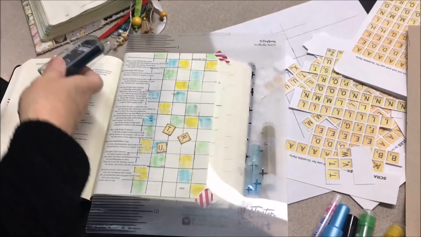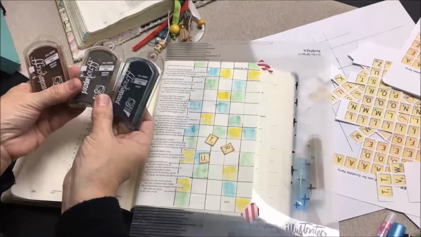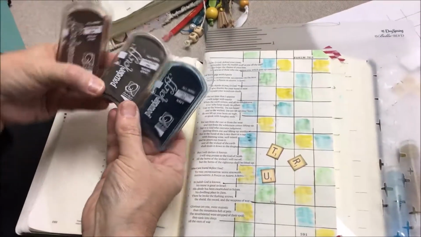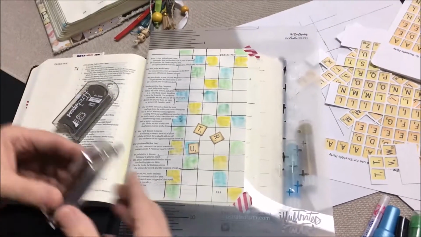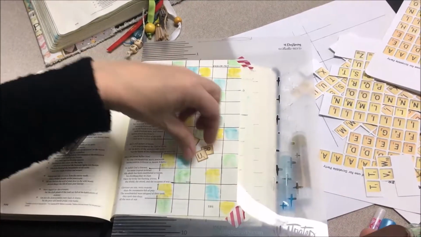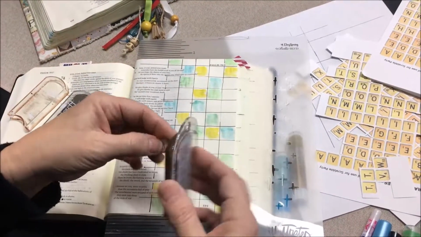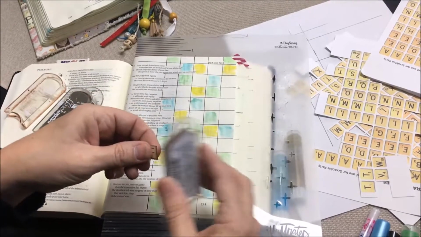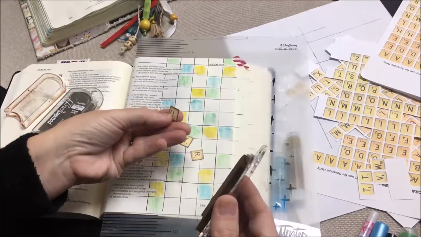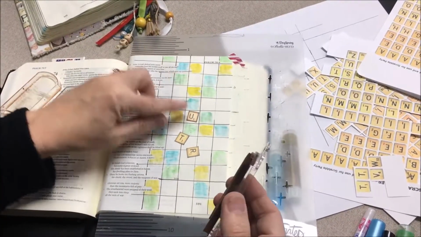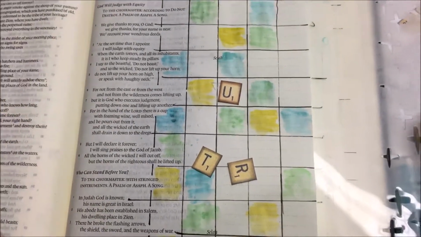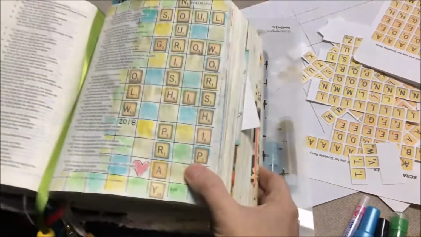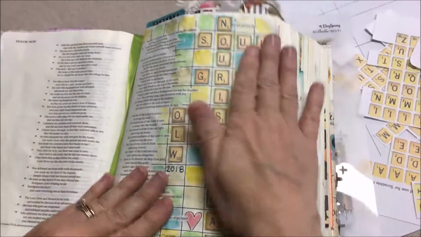And usually when I ink the edges of things, I use our chalk inks. These are from Quick Quotes. They're our Powder Puff chalk inks. They're just great for inking the edges of things. So let me just kind of demonstrate that. So you would just be basically going around like this. Okay, you see how that just kind of helps it to stand out a little bit more. So you can actually ink the edges of those if you would like. And then the next step is just to simply start gluing them down in place where you want them to be.